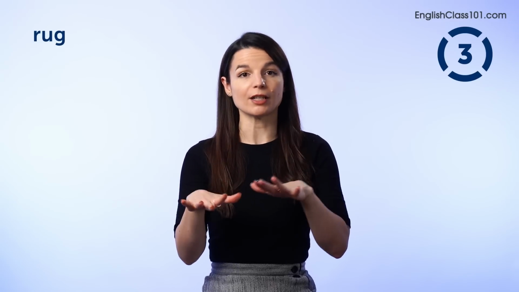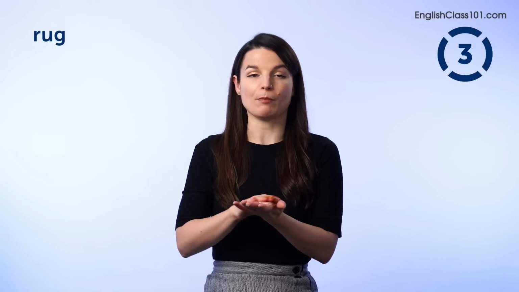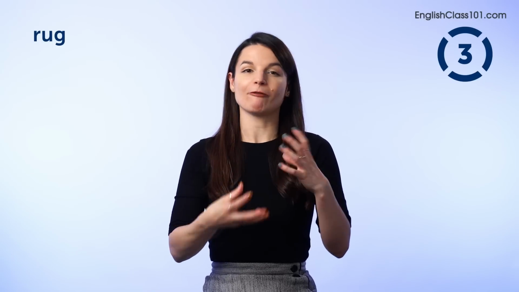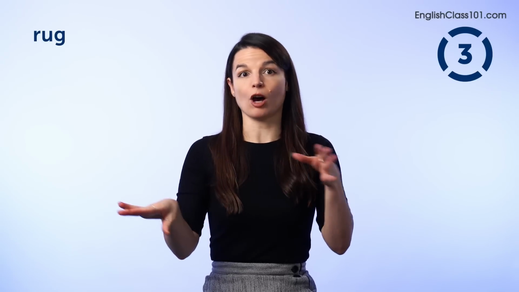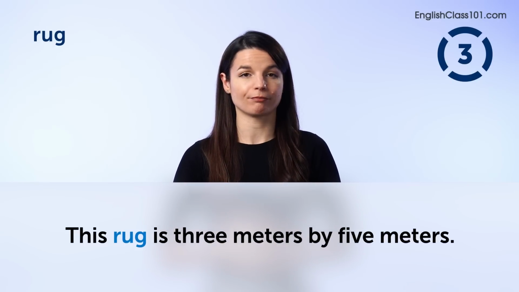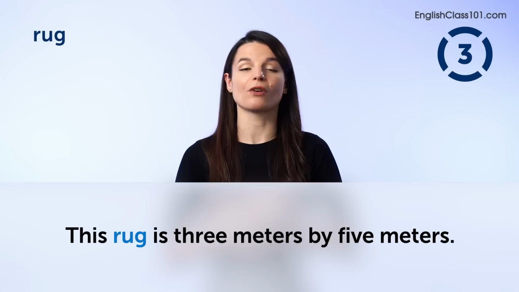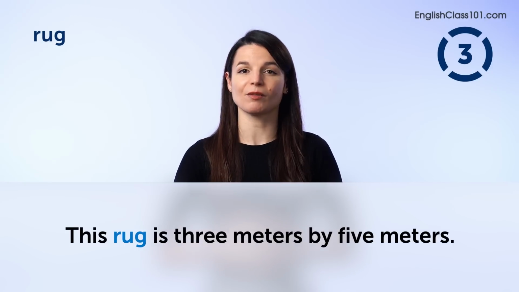Rug. A rug is a very common and somewhat popular way to decorate your house. A rug is a piece of fabric, usually thick, that goes on the floor. It might be very bright colored. It may be a very neutral color. People have many different styles of rugs depending on their home and depending on their personal style. Here's an example. This rug is 3 meters by 5 meters.